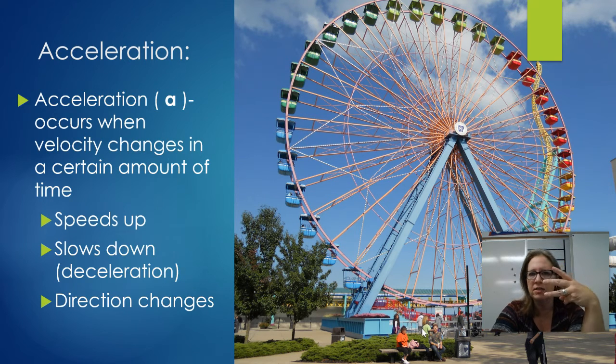Now there's three ways that velocity can change. The speed of the velocity can go up or it can go down. That's known as deceleration, by the way, when it decreases. Or because there's direction in velocity, the third way is for direction to change. Okay, so I've got a Ferris wheel here because even if those cars are traveling at a constant speed, their direction is constantly changing. They're constantly moving in a different direction. So their velocity is changing. So therefore they are accelerating. Okay, so speed up, slow down, or a change in direction.